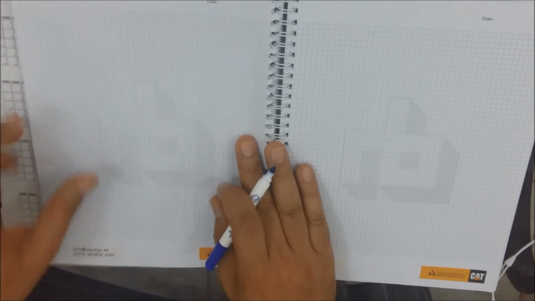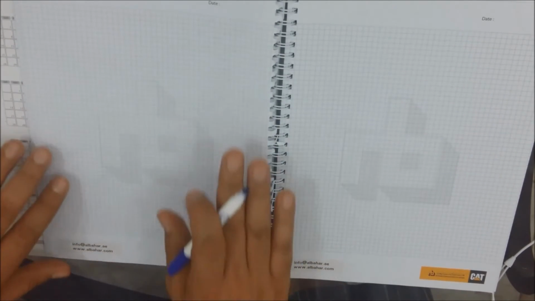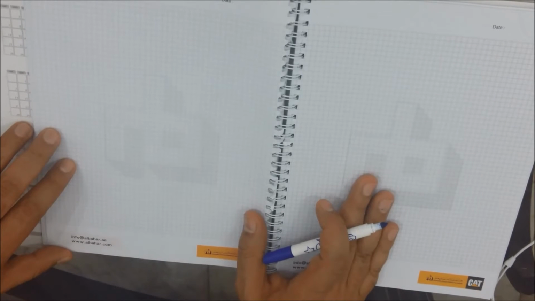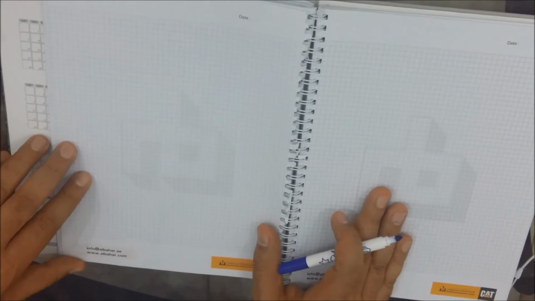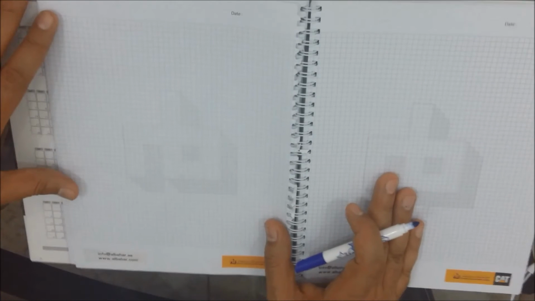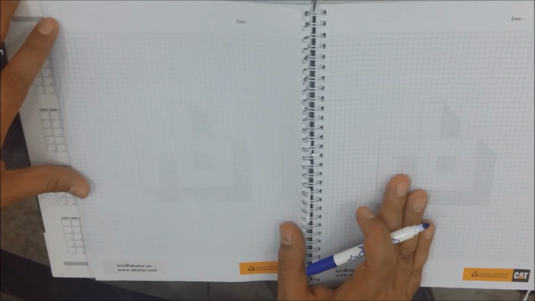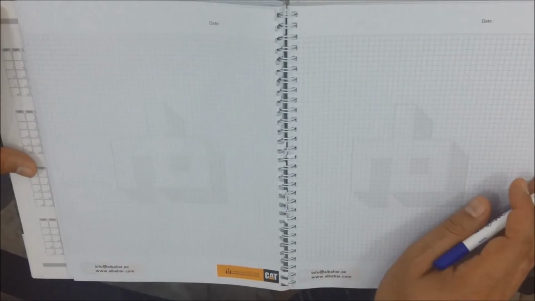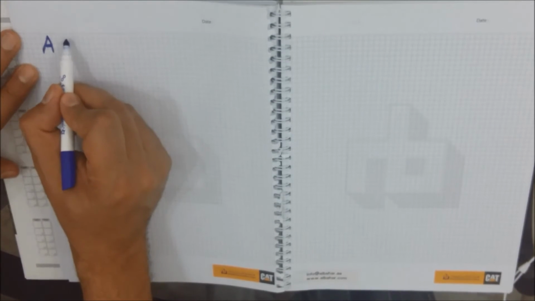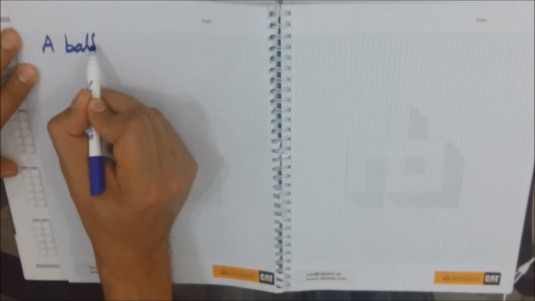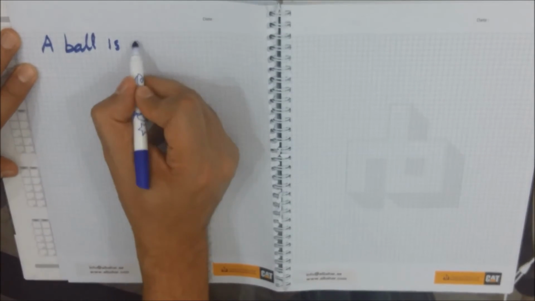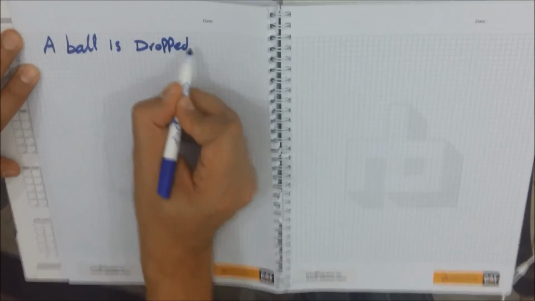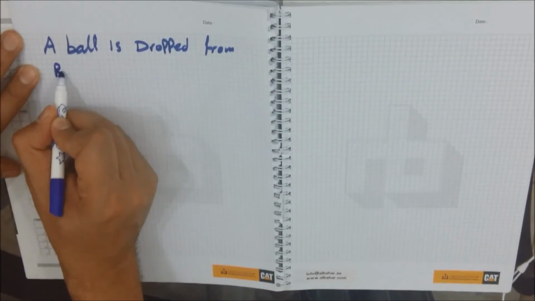Free fall questions are easy because they are short problems, and they have lots of givens even if you didn't notice that. So let's have a problem on free fall motion. Let's say that a ball here is dropped from rest.